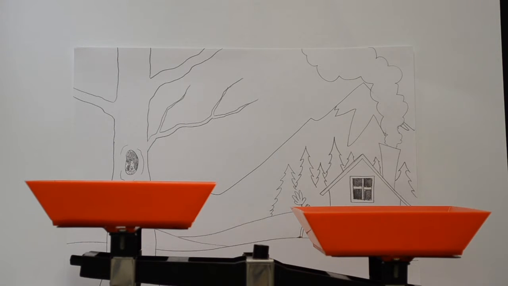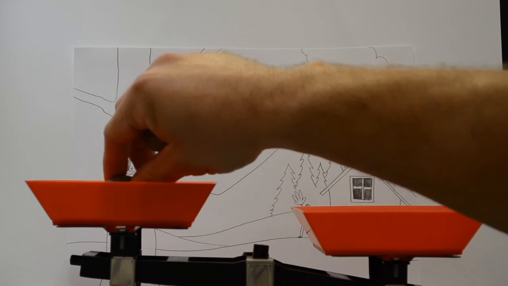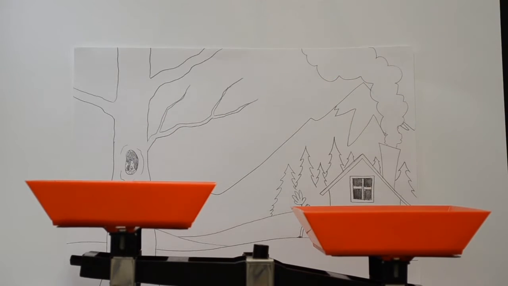So my job as an artist is to find ways to balance out all different areas of the artwork. So I have to find something to put over here. Uh-oh. That one didn't have quite as much visual weight as the one in here.